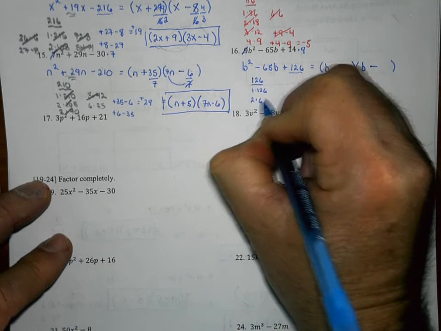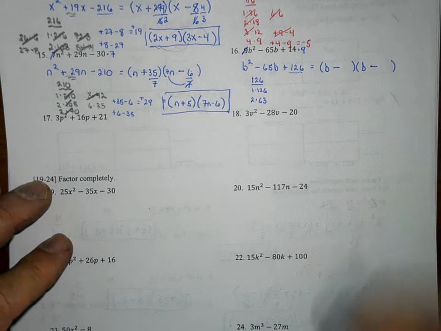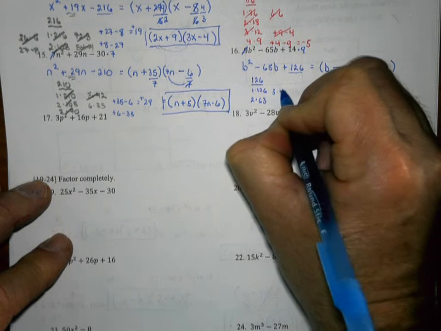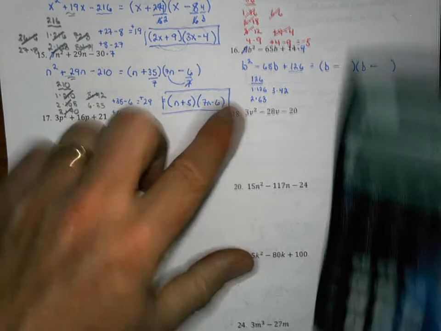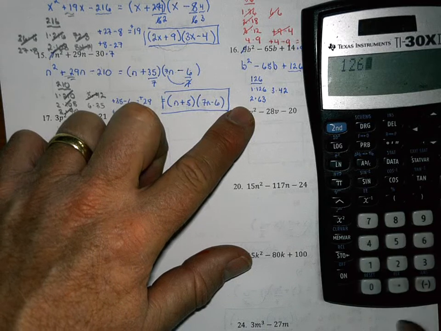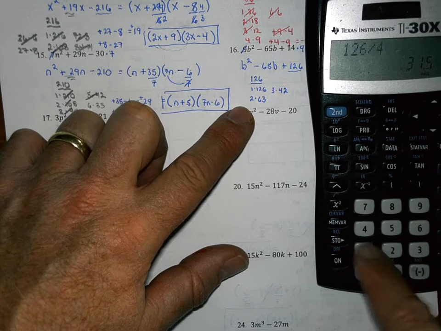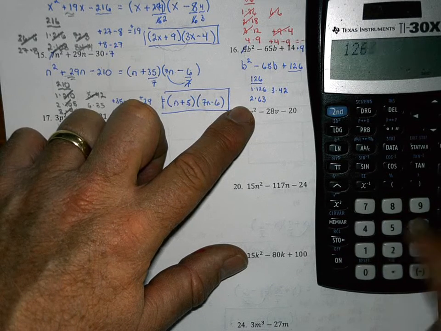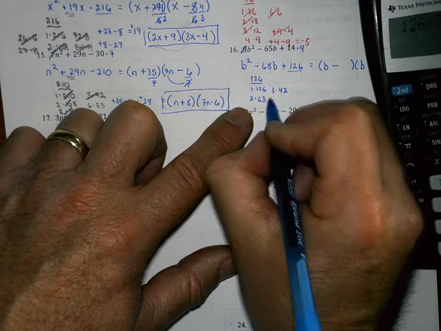Can I get 65 by adding or subtracting 2 and 63? No. Okay, how about 3 and 42? Can I get 65 out of that? No. Okay, so now I'm going to use my calculator to help me out. How about 126 divided by 4? Not a factor. 126 divided by 5? Not a factor. 126 divided by 7? That's a factor. That's 7 and 18.